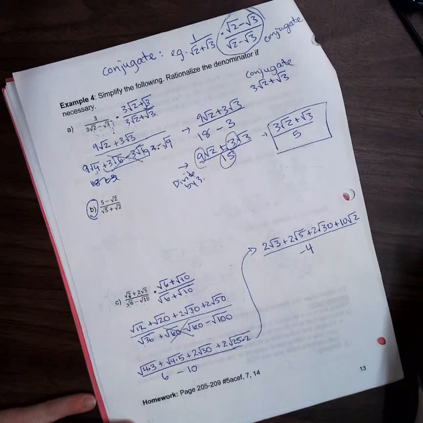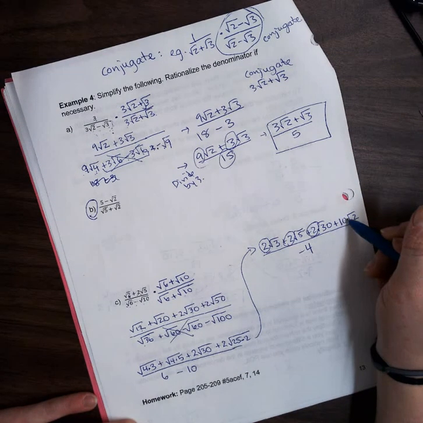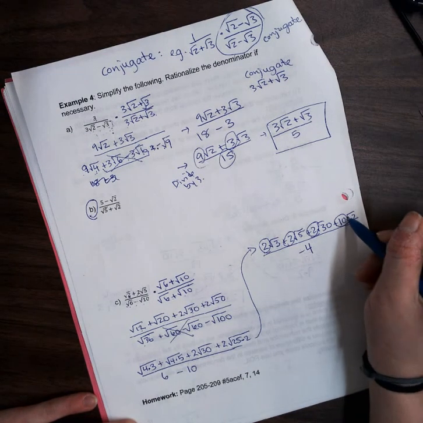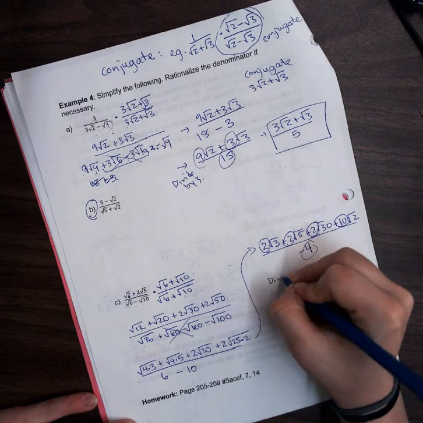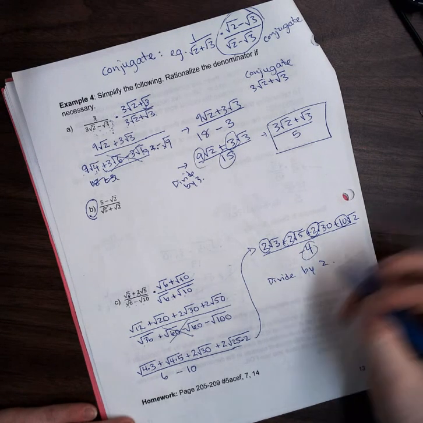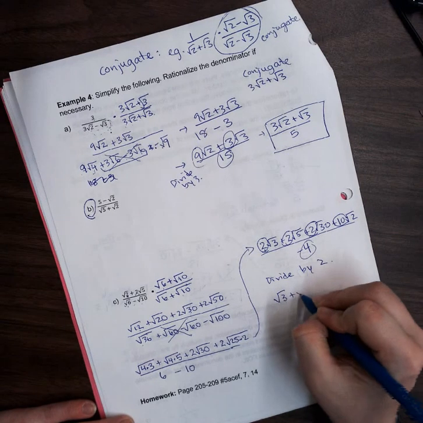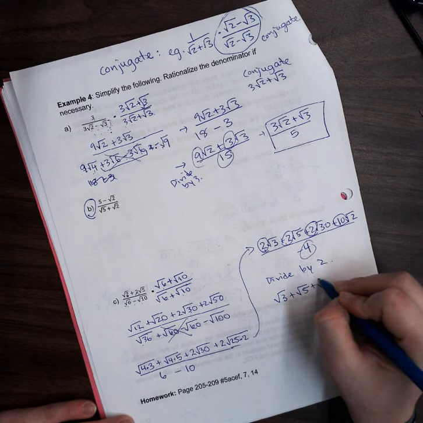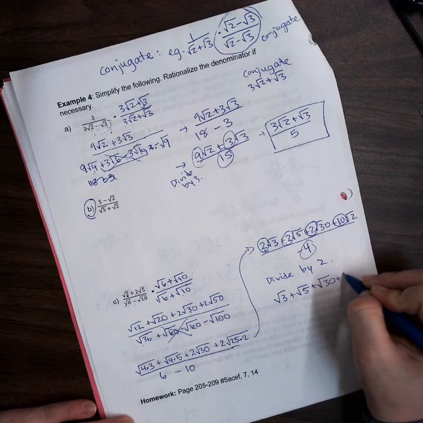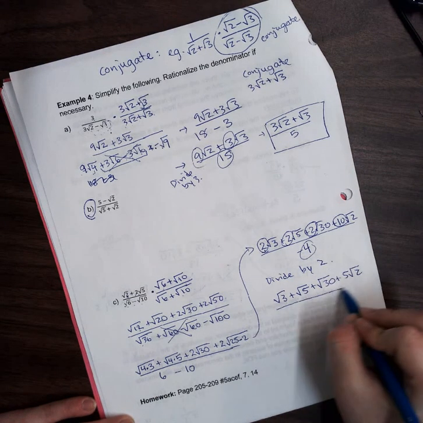Now I can see there's a 2 here, 2 here, 2 here, and definitely a 2 within 10, and a 2. So let's divide by 2. Every term has to be divisible. So if I divide 2 by 2, I get 1 root 3 plus 1 root 5 plus 1 root 30 plus 5 root 2. 10 divided by 2 is 5. And then 4 divided by 2 is 2.